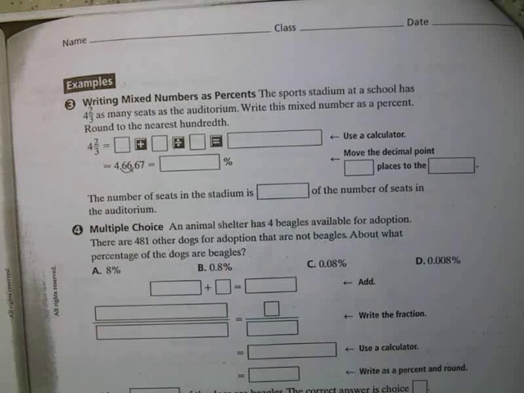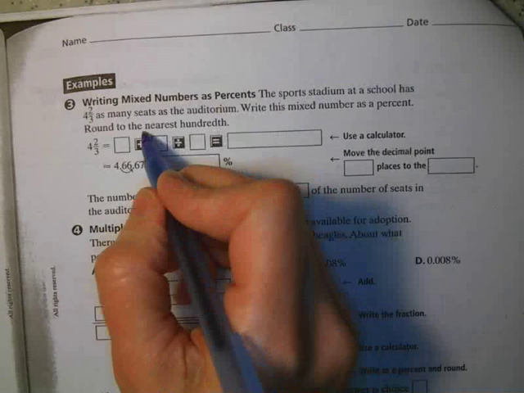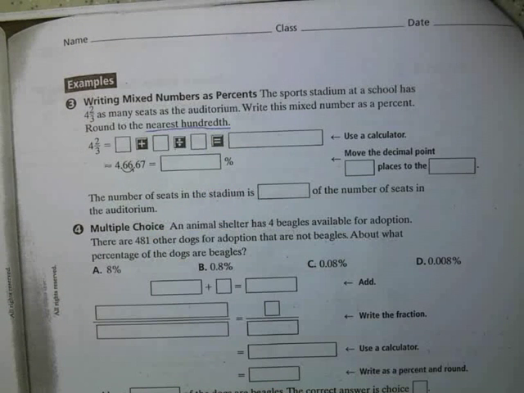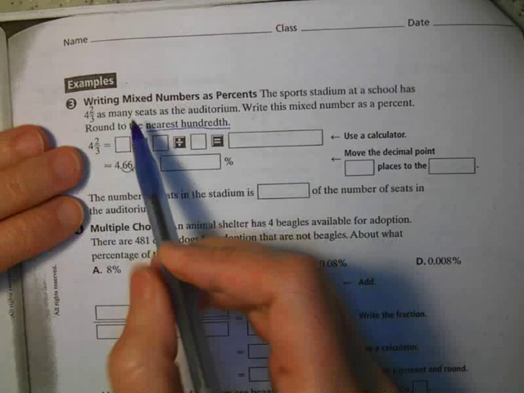The sports stadium at a school has 4 2/3 as many seats as the auditorium. Write this mixed number as a percent. Round to the nearest hundredth. So if it asks you to round, be sure that you read and follow those directions.